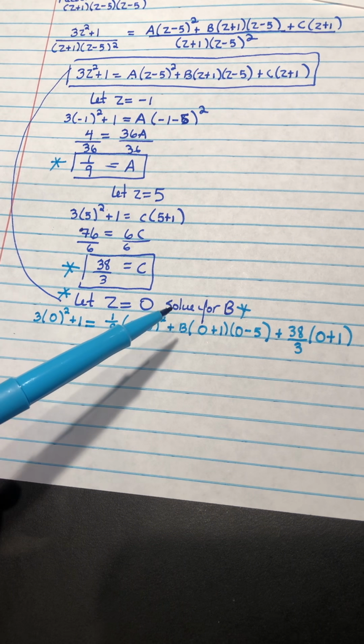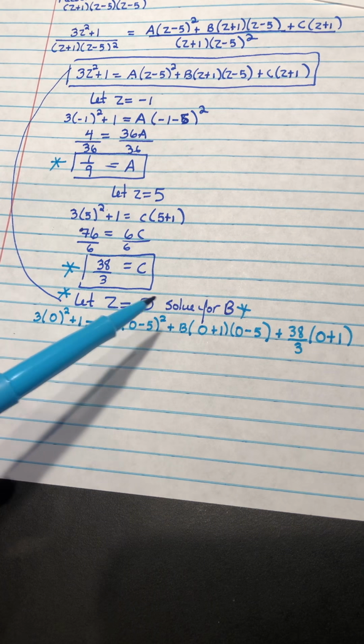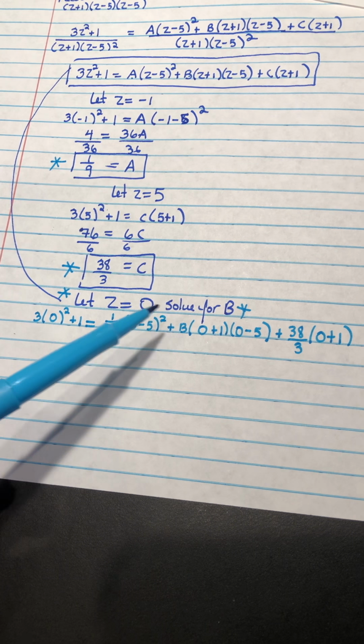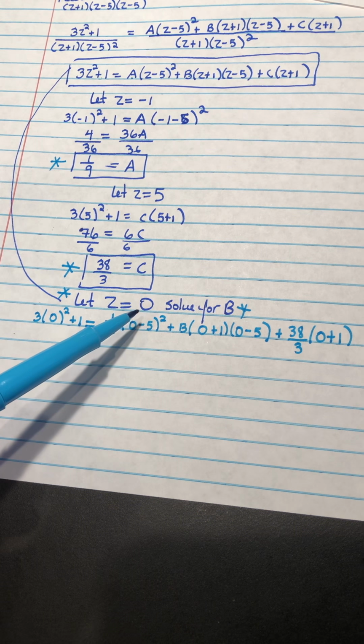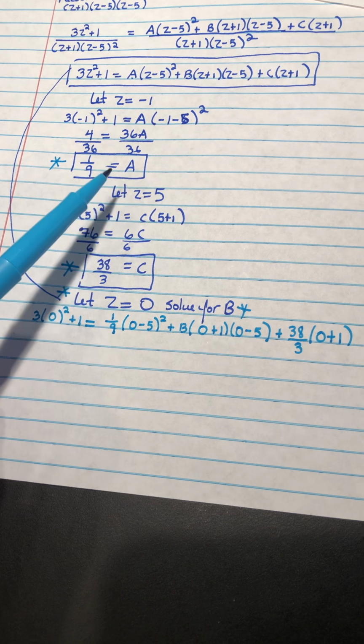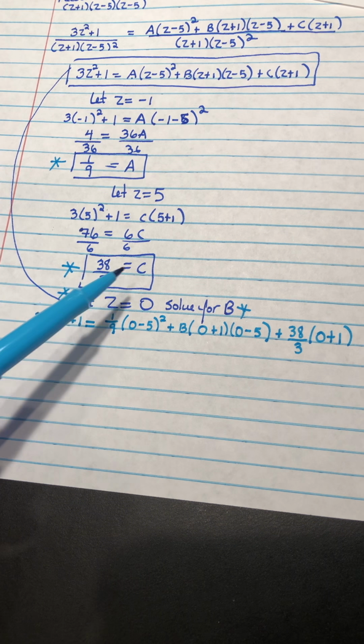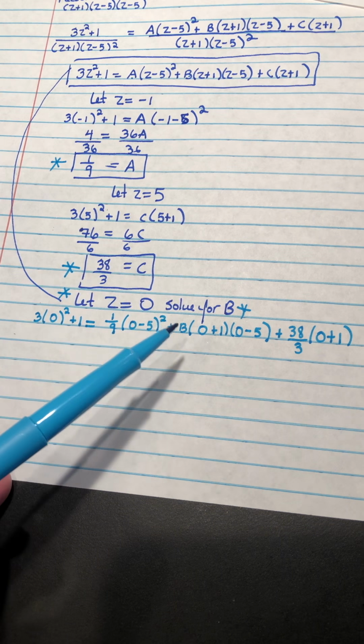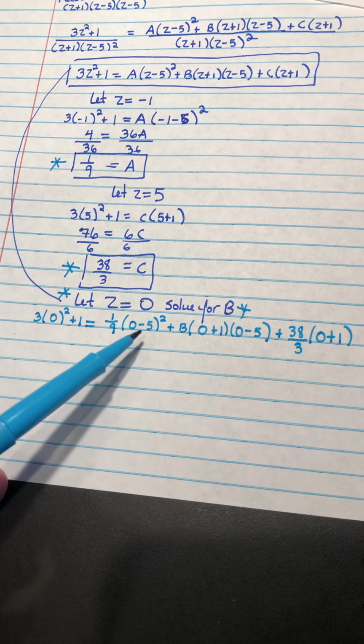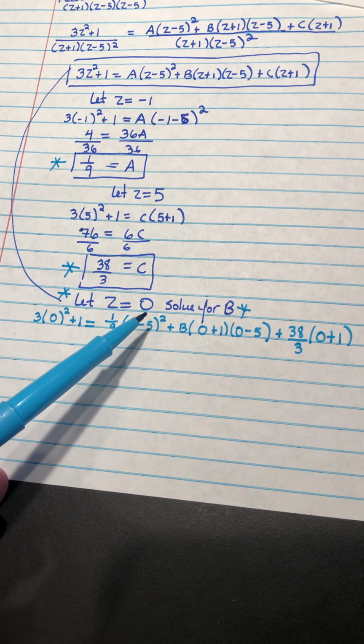And we've seen this in a previous video, but this hasn't been in any of the examples yet. So let's let z equal 0 simply because it's a really easy number. And what we're going to do is plug that in. And we're also going to plug in that a is 1/9 and that c is 38/3. In this case, we're going to need to do that because that's the only way to get b by itself. Nothing else will cancel by letting z equal 0.